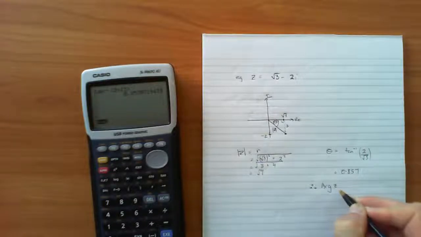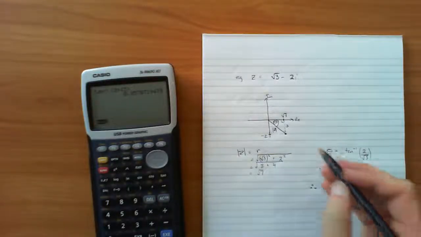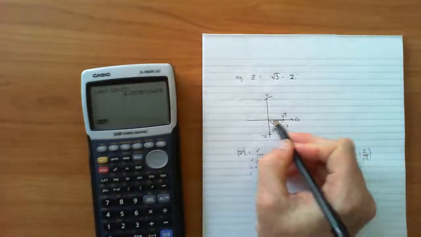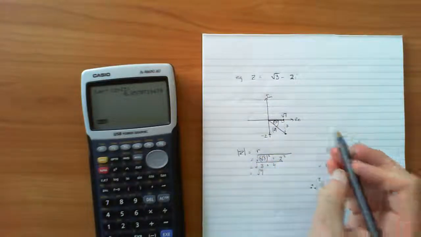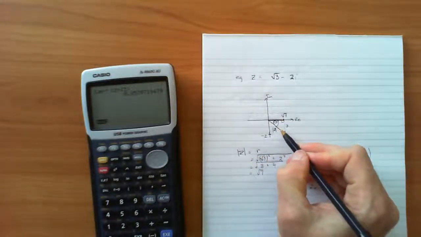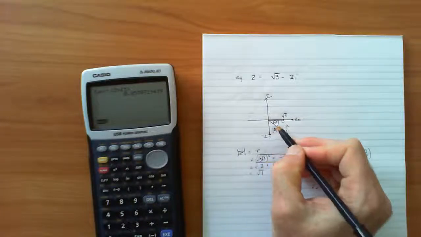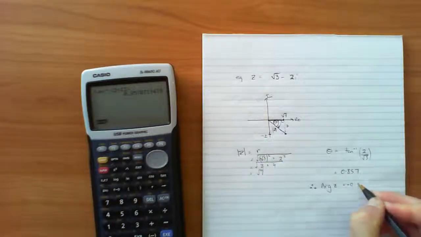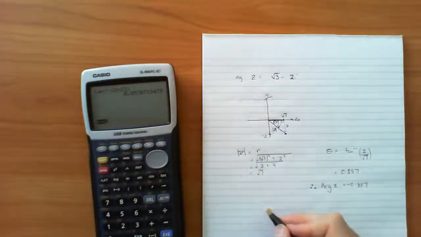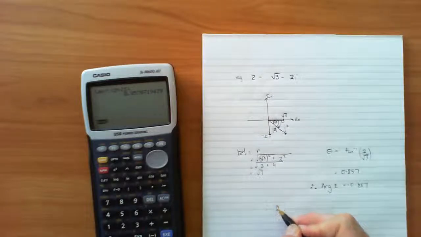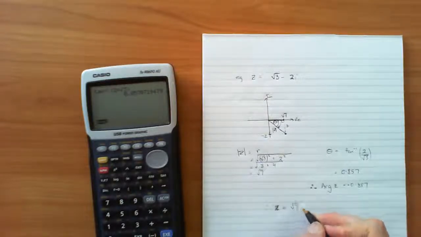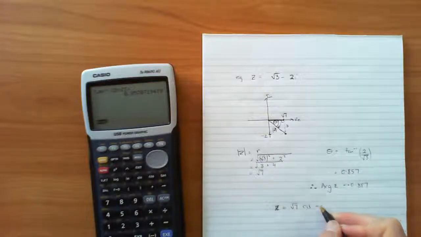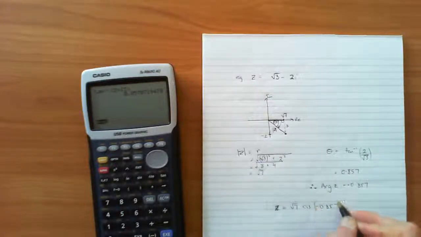Therefore arg z equals, it has to be measured from this axis with direction given. What's the quickest way of getting to here? It's not going all the way around the circle, it's just going to be coming backwards, so we've got a negative angle, so it's going to be negative 0.857. Therefore z, our complex number, equals r cis negative 0.857.